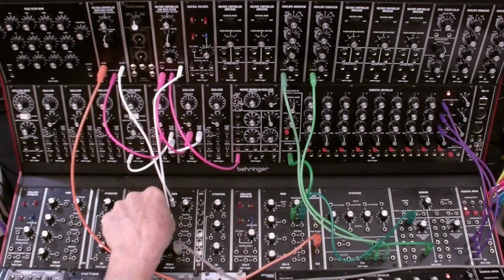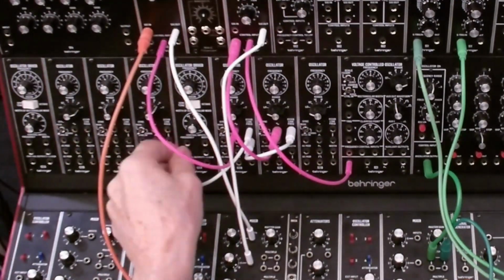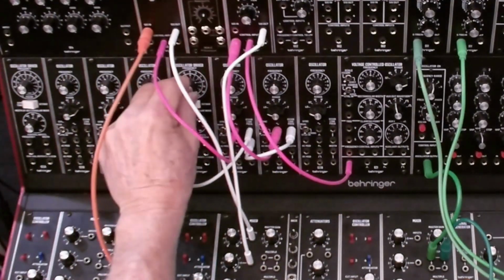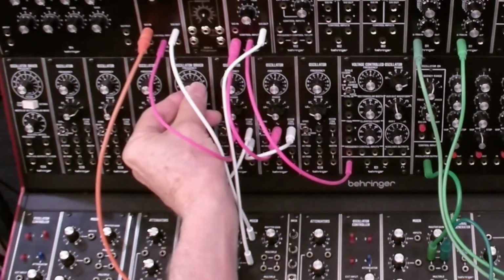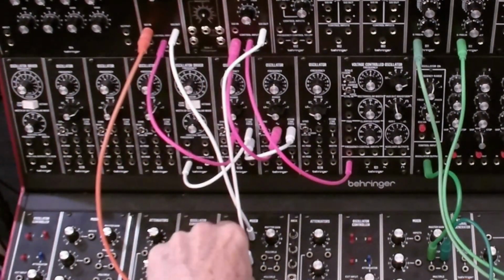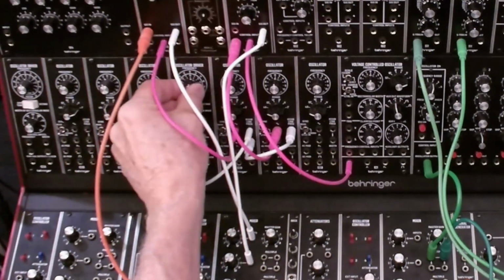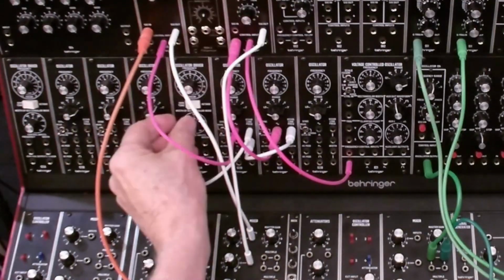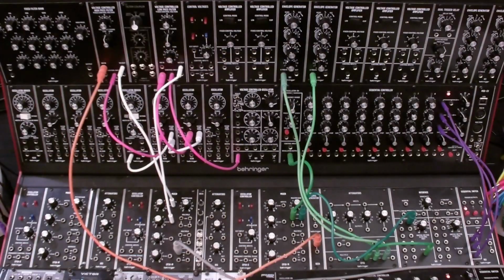And actually, let's listen to that real fast. Turn this up, and we can also hear it in the noise. That's pretty subtle, but it's there. That's the space rock sound.